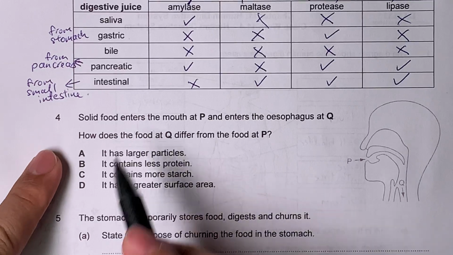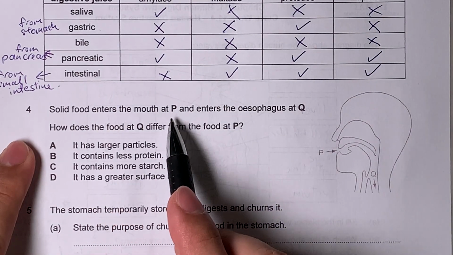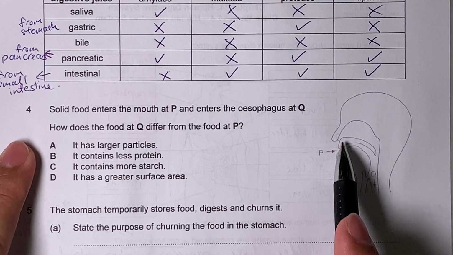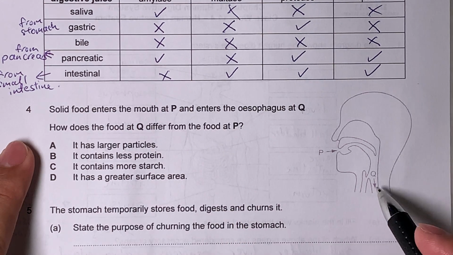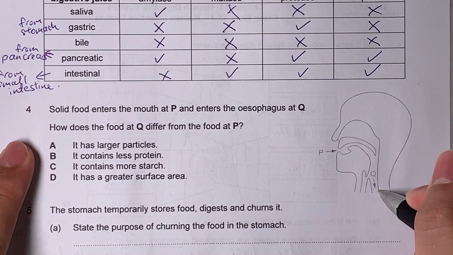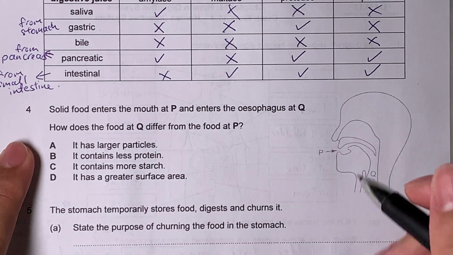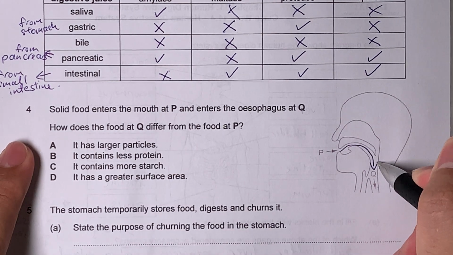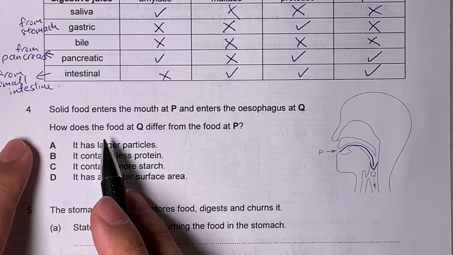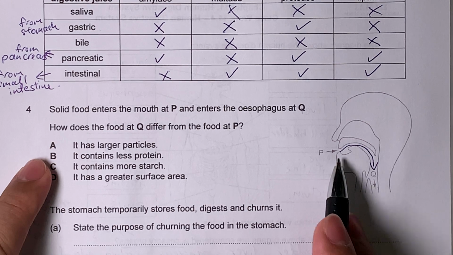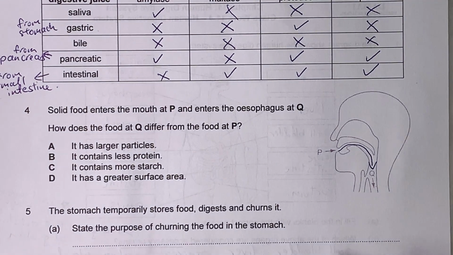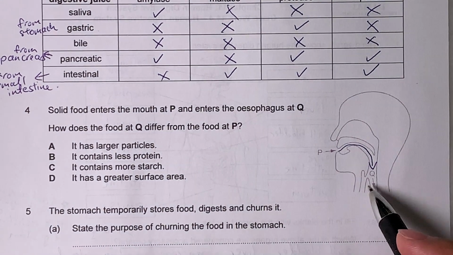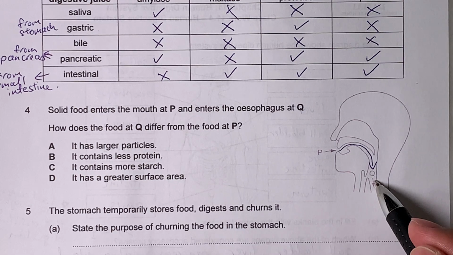Solid food enters the mouth at P. You see that this is the mouth, and it enters here, where the teeth are, I suppose. It enters the esophagus at Q, so this one must be the esophagus. The food will go through here and go down there. How does the food at Q differ from the food at P? The teeth break down the food so that it can enter Q, because the opening of the esophagus is very, very small.